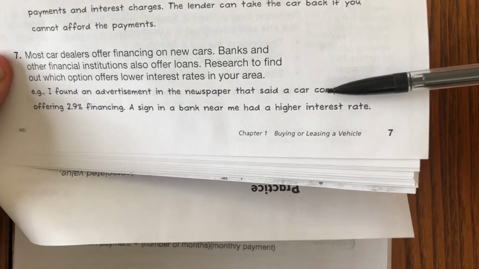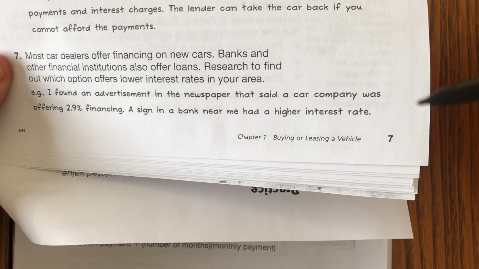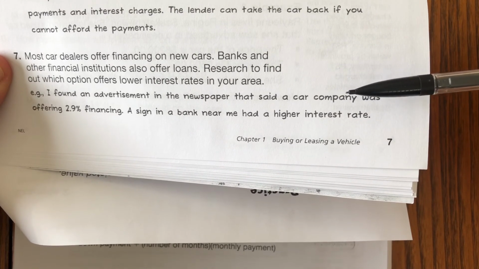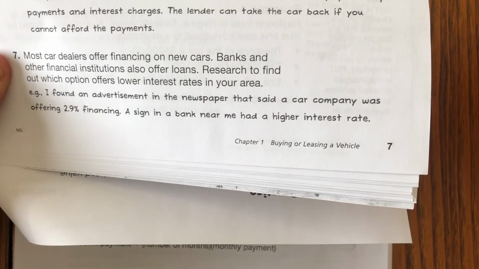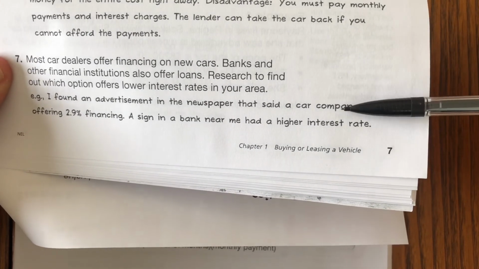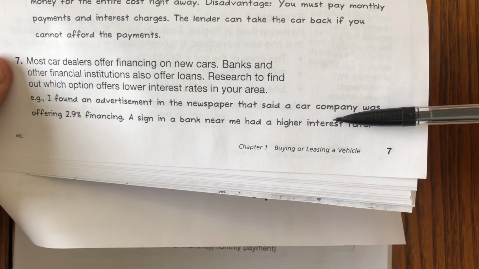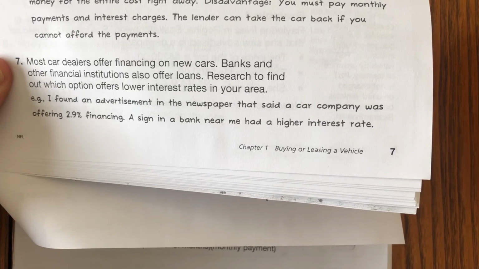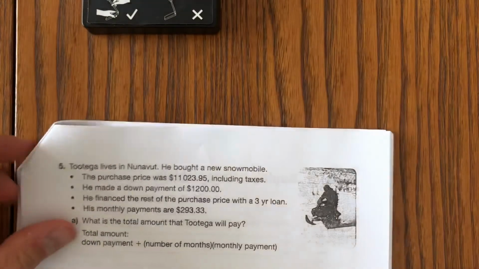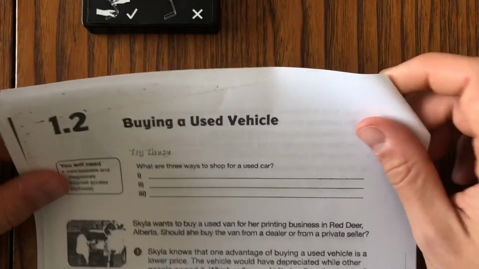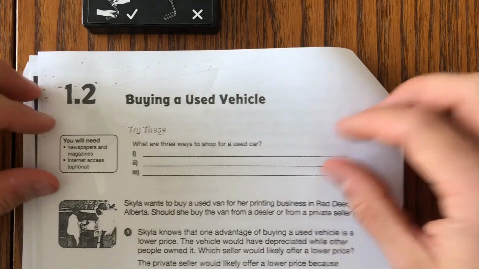Usually the car companies will have like a 0% financing for like, I don't know, 5 years or something. They do deals like that often, whereas the bank won't. So just keep that in mind if you're buying a car. Okay, so that is our 1.1. So next video will be on 1.2, buying a used vehicle.